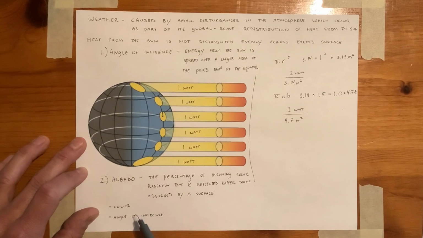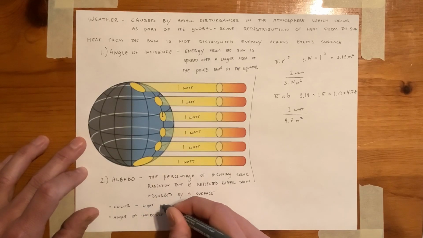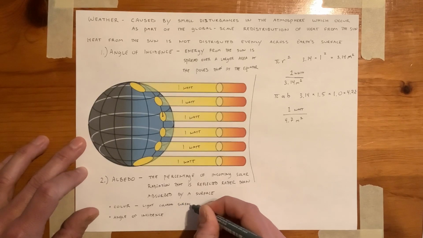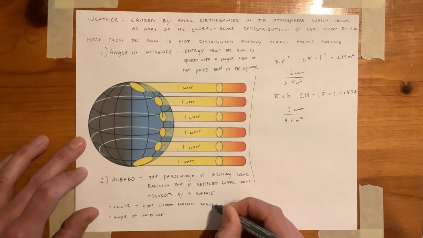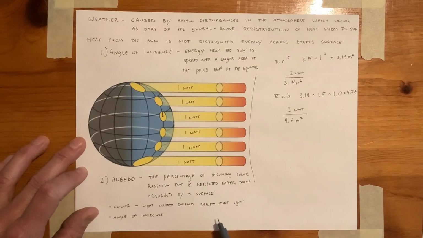Okay, so everybody knows that if you wear a black t-shirt on a hot sunny day, you'll be a little bit warmer than if you wear a white t-shirt, right? So white, or light colors in general, reflect more light and absorb less heat energy. That means that light surfaces on the Earth and any other celestial body will reflect more light than dark surfaces. So light-colored surfaces reflect more light.